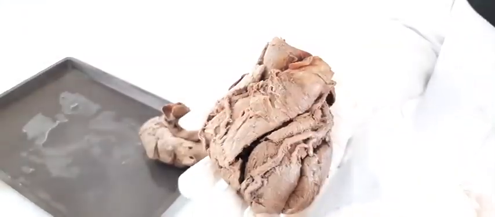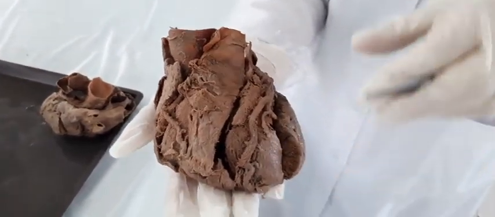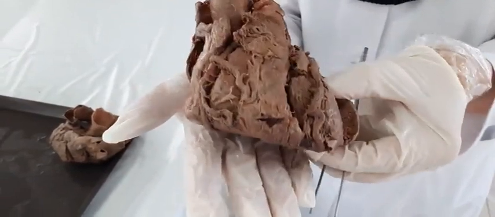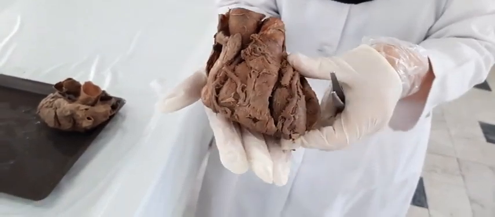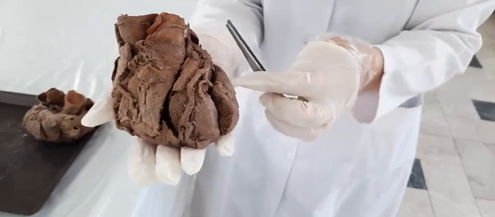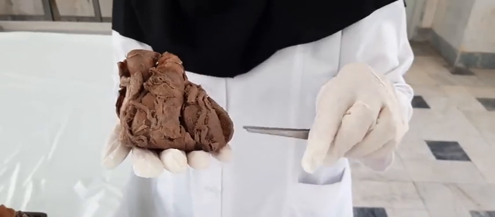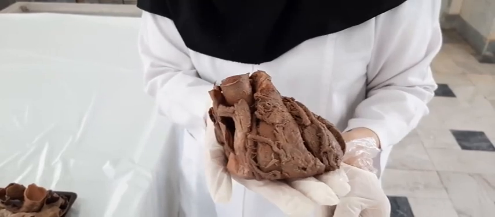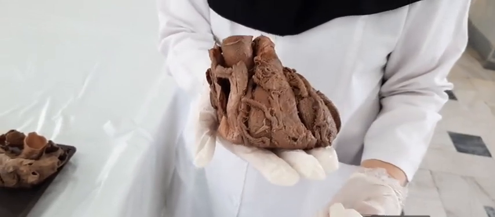As you know, if you imagine that my hand is the diaphragm, the heart is going to lie on one of the surfaces that we call the inferior surface on the diaphragm. So here you can find the anterior surface, inferior surface or diaphragmatic surface, right surface, left surface. The base will be here in the right side backward, and the apex is here forward, downward in the left side. As you know, two-thirds of the heart is visible in the left side of the thoracic cavity.